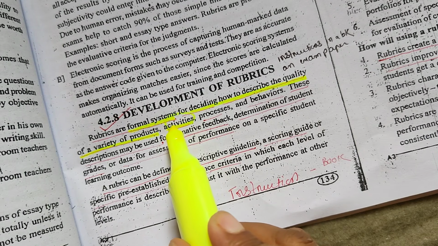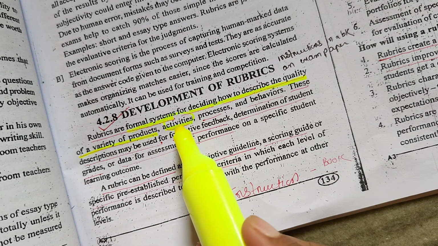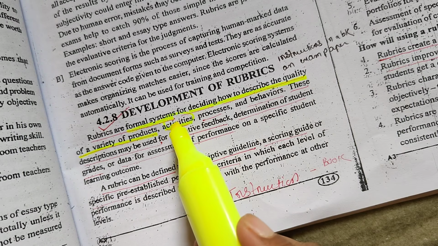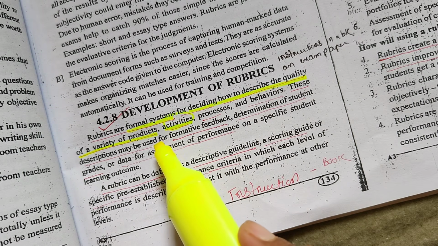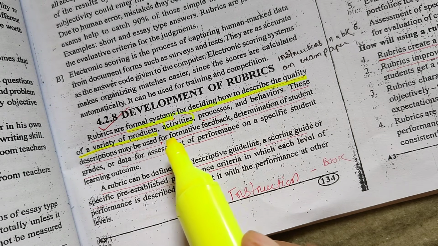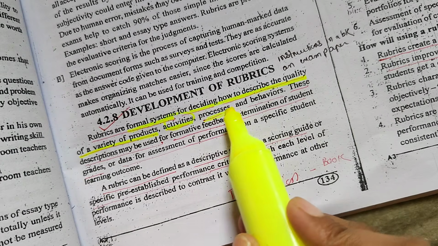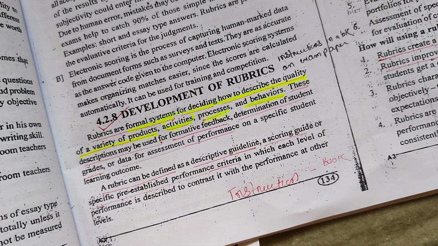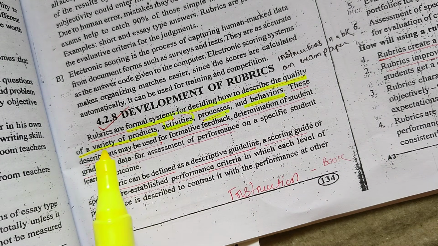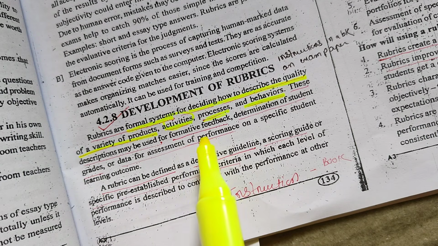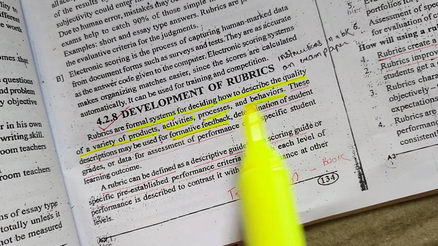It says the activity is good or medium or bad, the product is good or better or bad, like that. And the process and behavior. So these descriptions may be used for formative assessment.